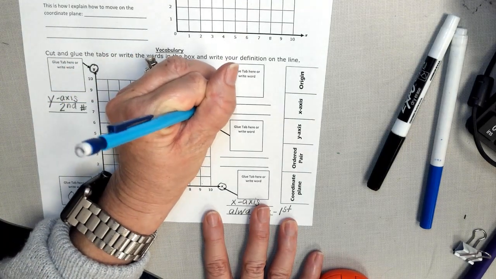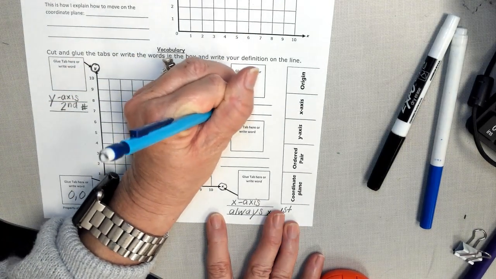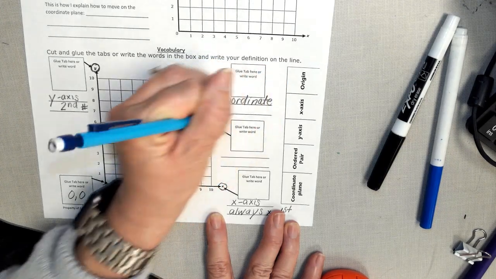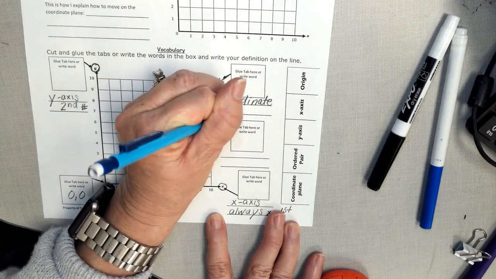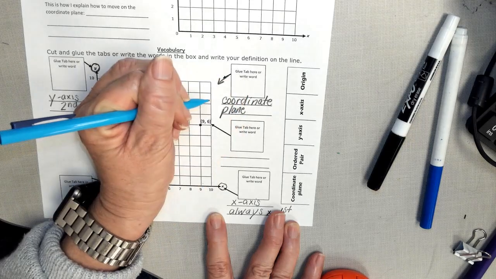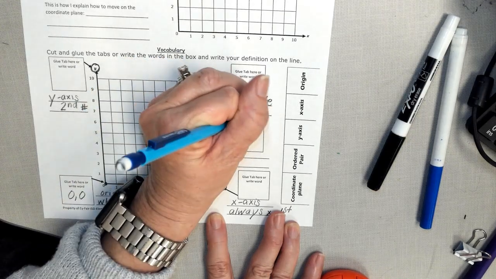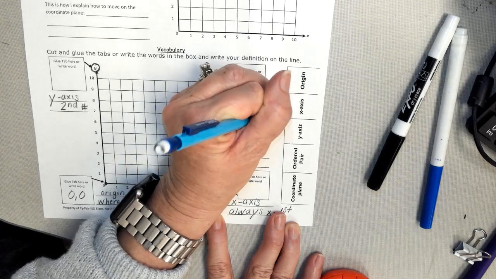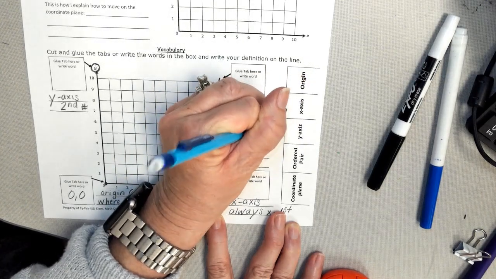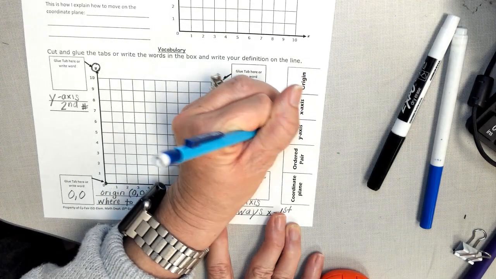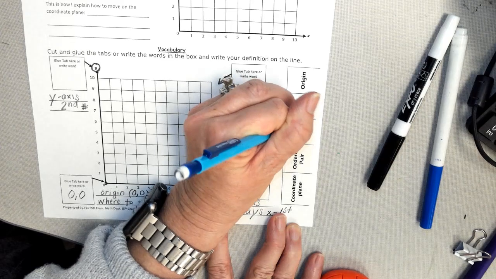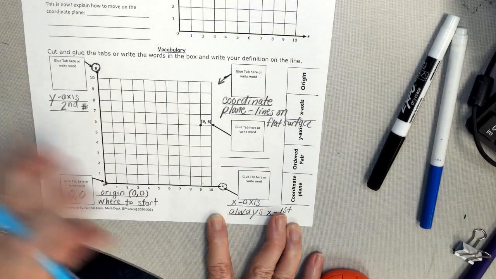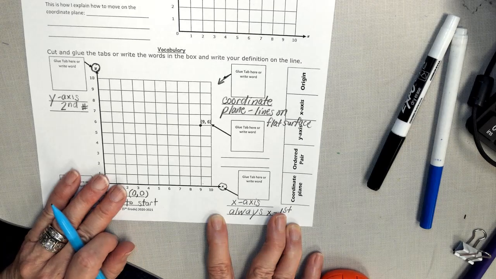And so I'm going to label that now, coordinate plane. So lines on a flat surface are a coordinate plane. Alright, so that's what this entire thing is called.